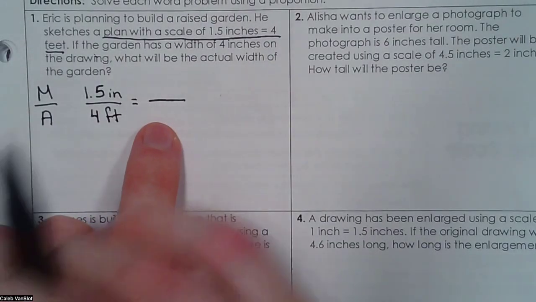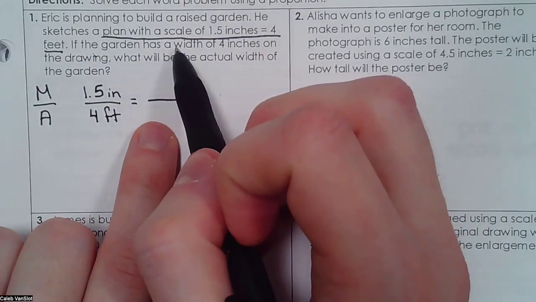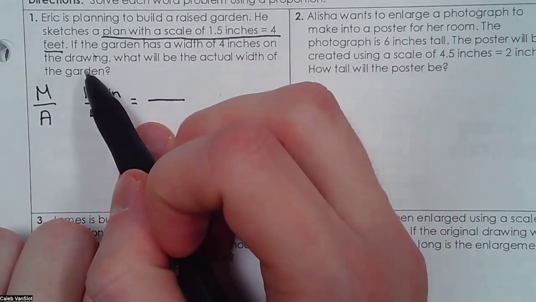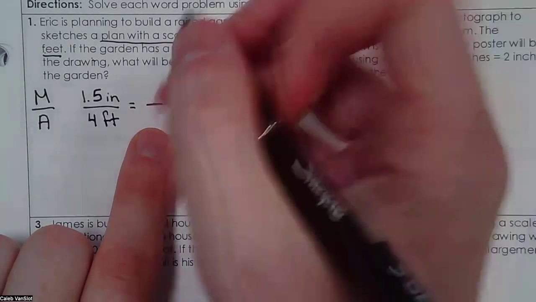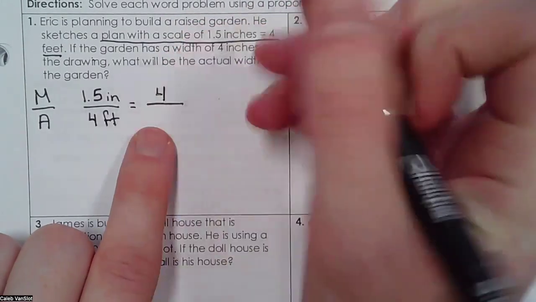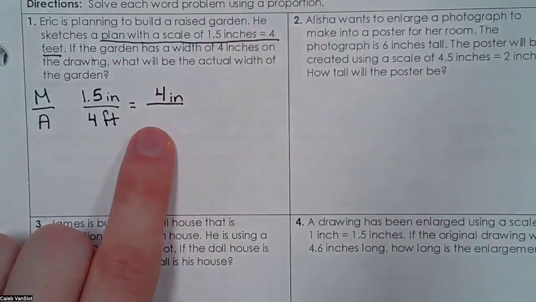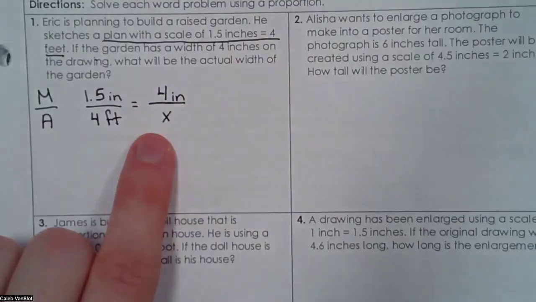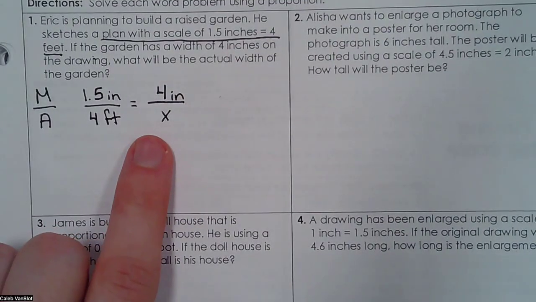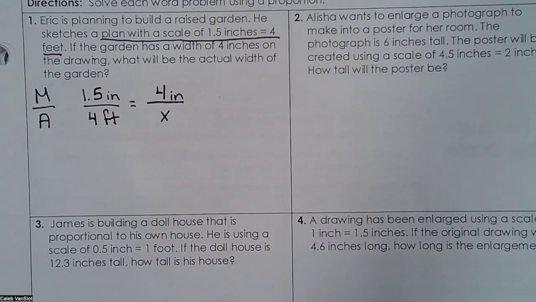Okay, same thing. Alrighty, if the garden has a width of 4 inches on the drawing, so you guys, where does 4 inches go? On top or bottom? Top, because it's the drawing, it's the model. Okay. What would the actual width of the garden be? So that's our X. Does everybody see that? Okay, so now we have a proportion set up just like we have the last few days.